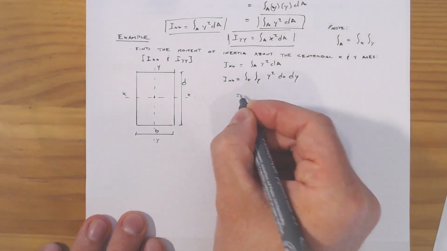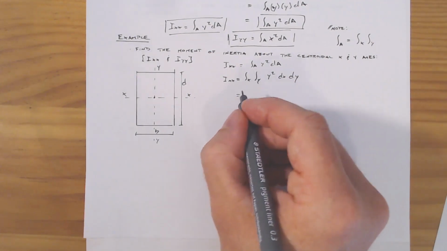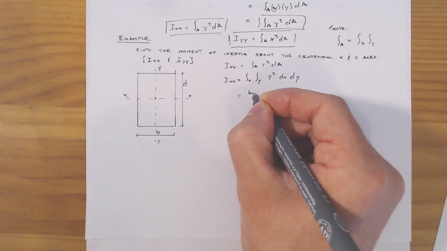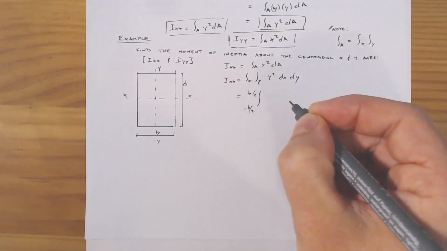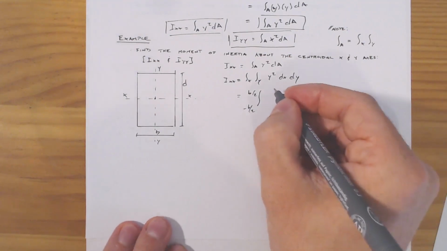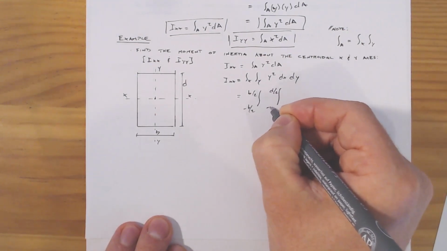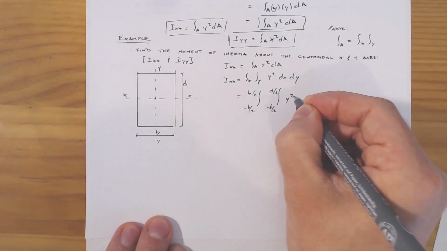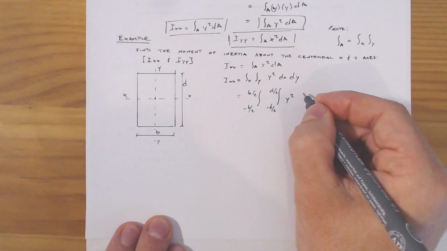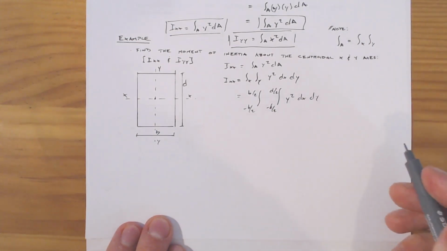So it's simply going to be equal to the integral from minus b over 2 to b over 2, and the integral from minus d over 2 to d over 2, of y squared dx dy.